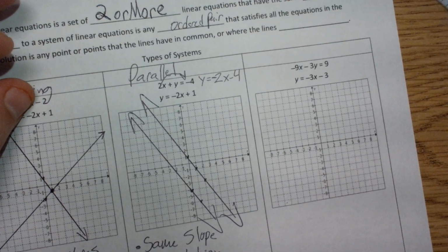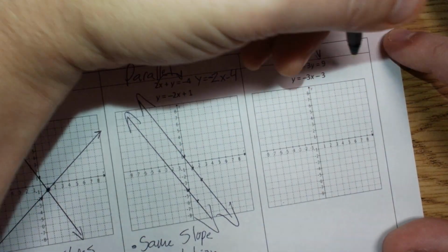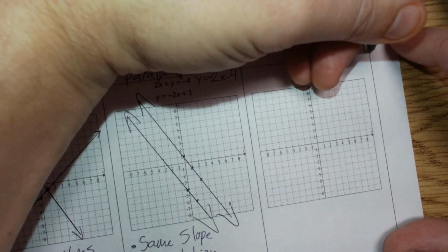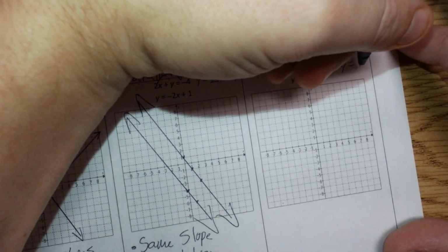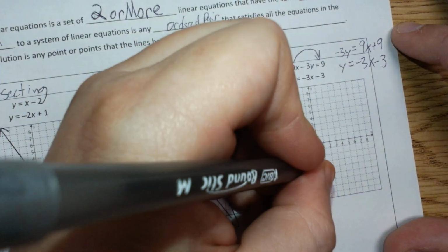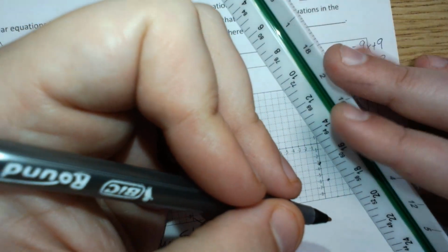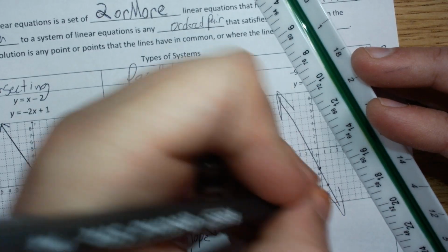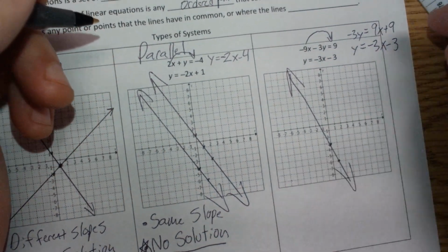And then on this one, if we move this over, I get negative 3y equals 9x plus 9. Divide by negative 3, and I get y equals negative 3x minus 3. And so that's going to be a line that looks like that, but what we should notice right away is that those two are actually the exact same line.